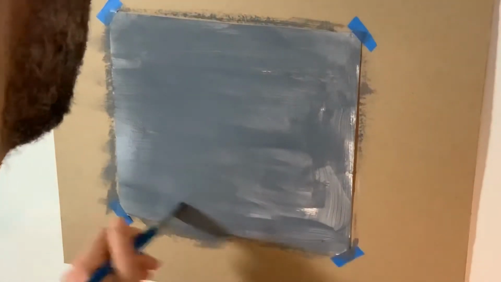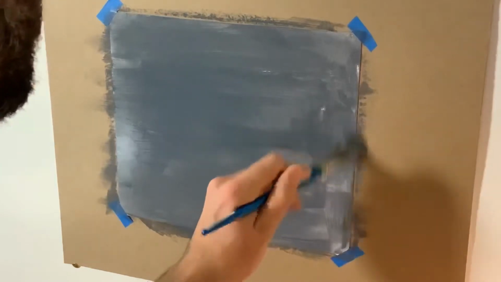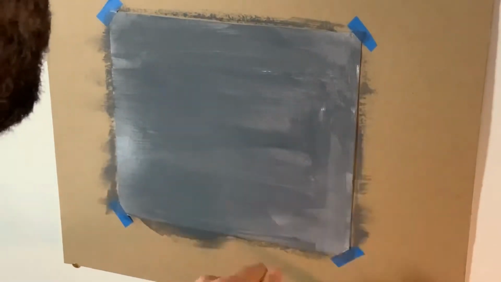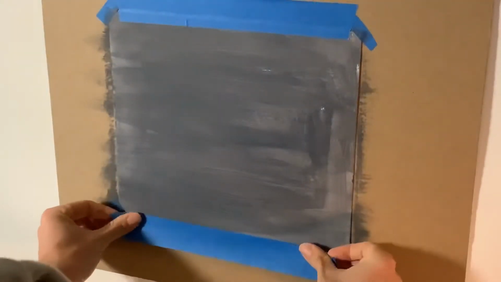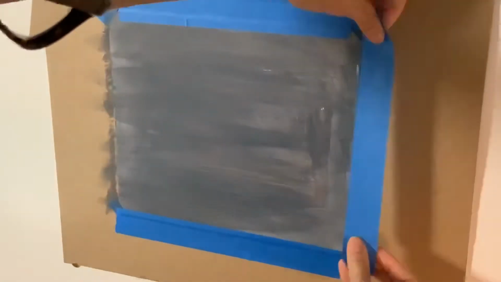Your ground shouldn't be so thin that it's streaky, but it shouldn't be too thick either, as you want to leave room for additional layers of paint. You can see that my page is already starting to warp a bit under the weight of the painted ground, so I'm going to add some more painter's tape reinforcement across the edges.